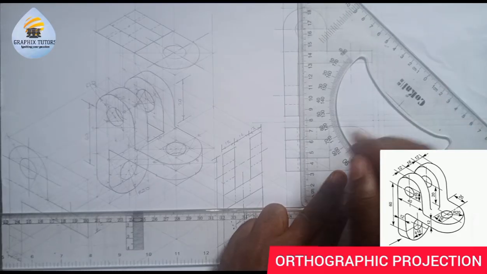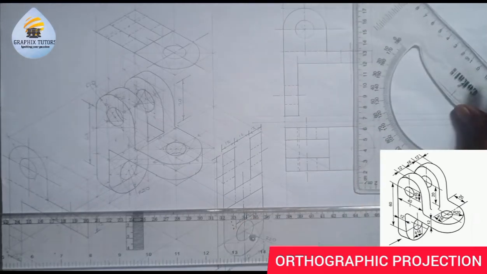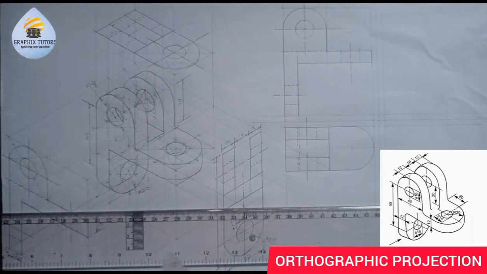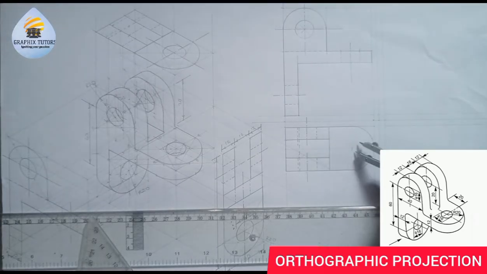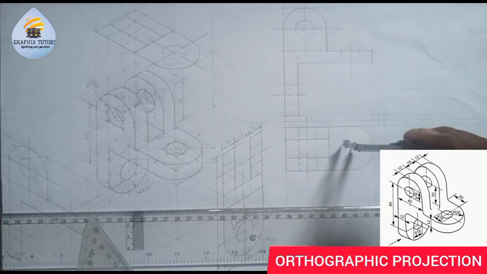This point here, we're already there. And what do you have again? The circle here is still the same thing, the same radius of 8 from here to here. 8. I'll just place at the center point here, and I'm going to draw.